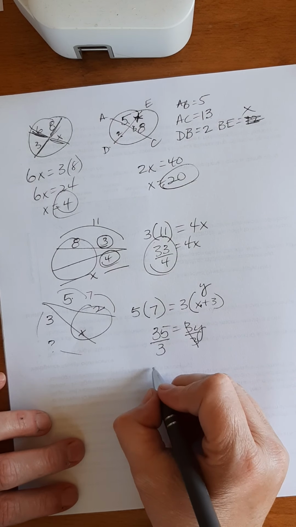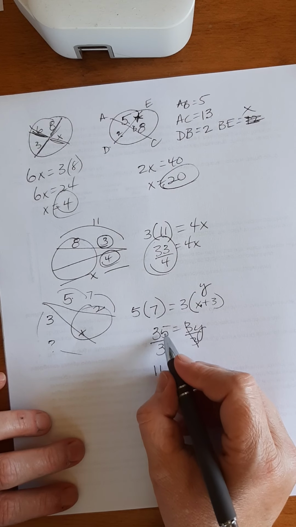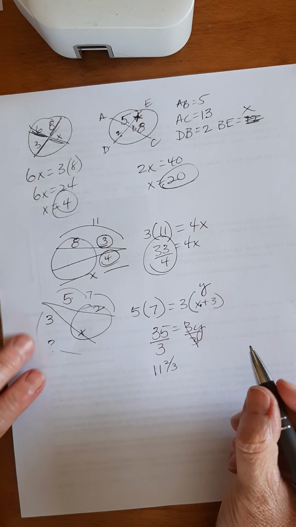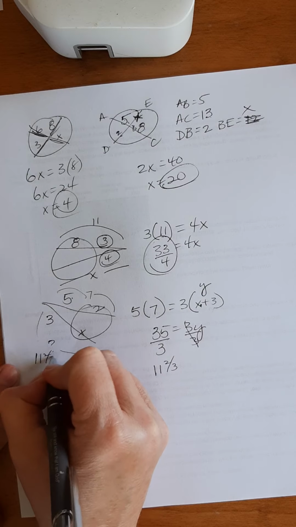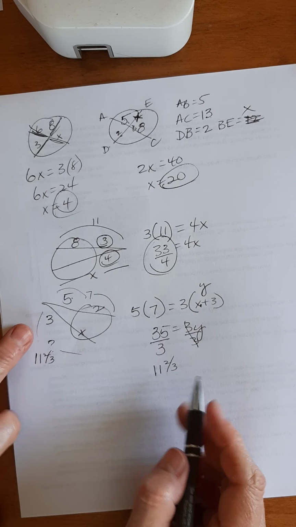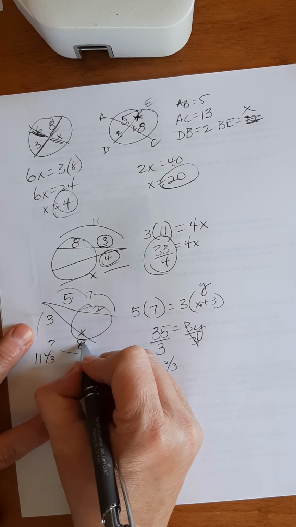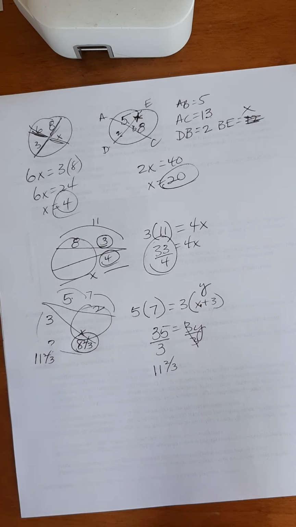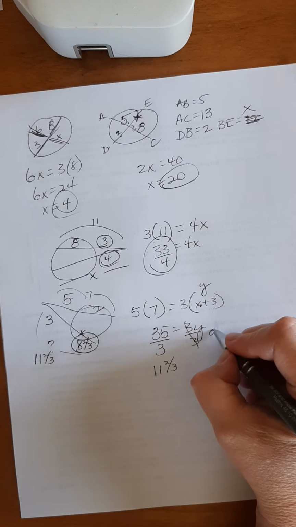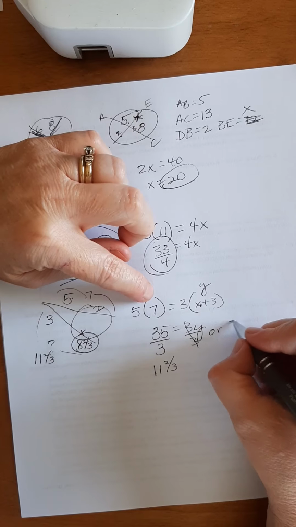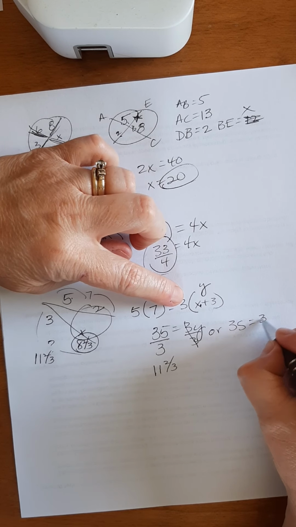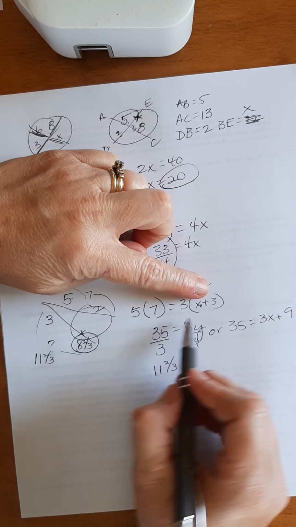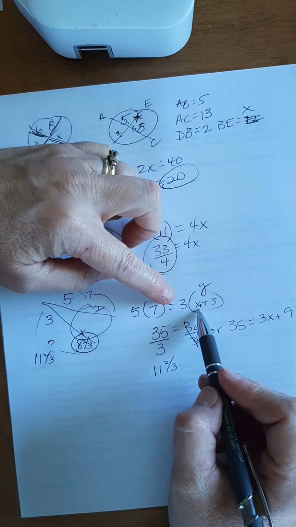So 35 over 3, which is 11 2/3. So if the whole thing is 11 2/3, subtract 3, 8 2/3. Or you still could do the same, 35, 3x plus 9, because outside times the whole.